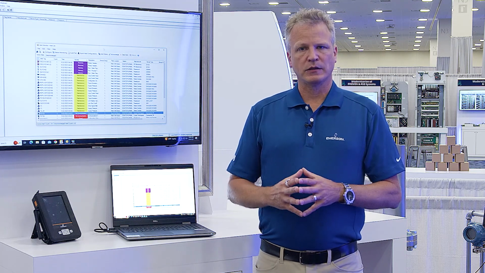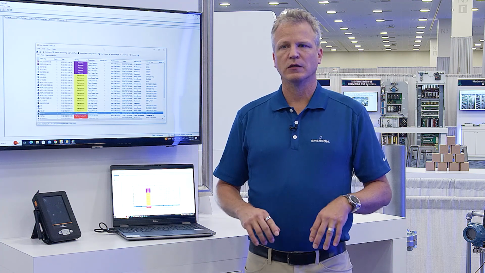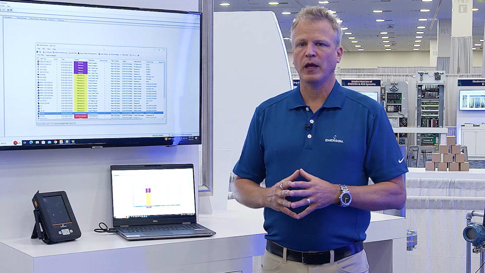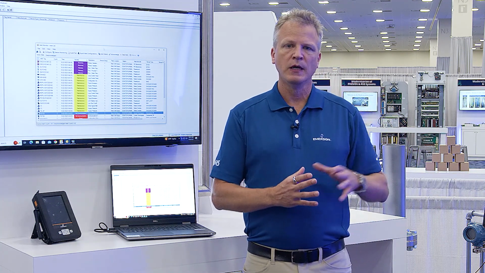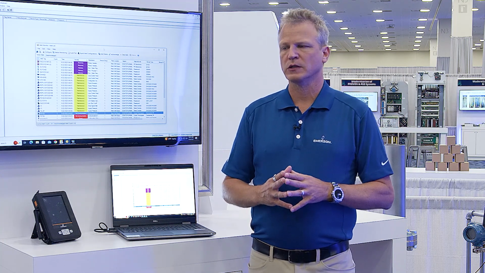You can see the last time the device may have been calibrated, the last changes that have been made to the device. You can compare it to the last known change that was made to it as well. So they can feel confident in saying to the operator, this device is healthy. There's nothing wrong with this device.